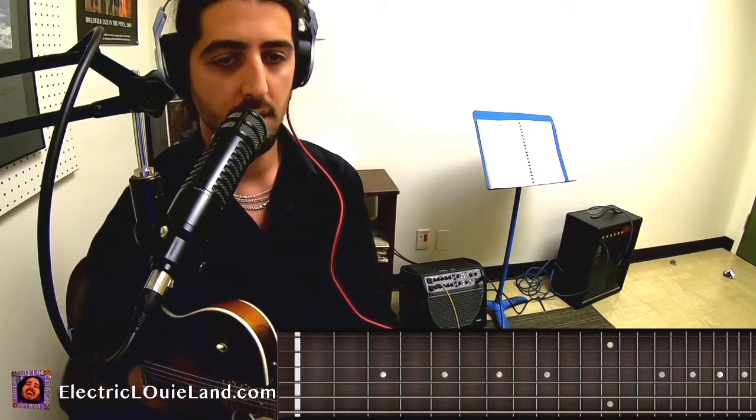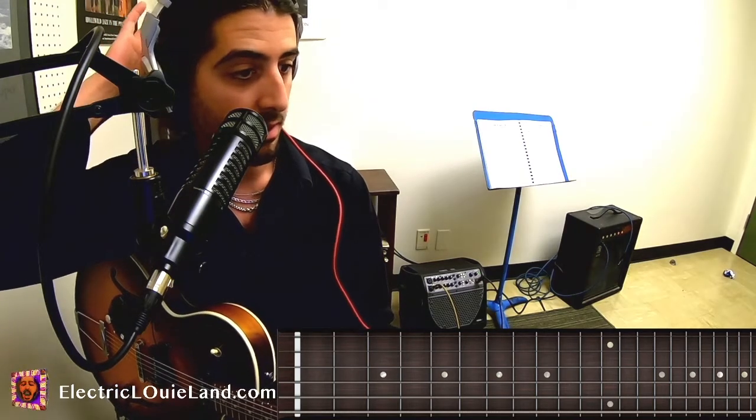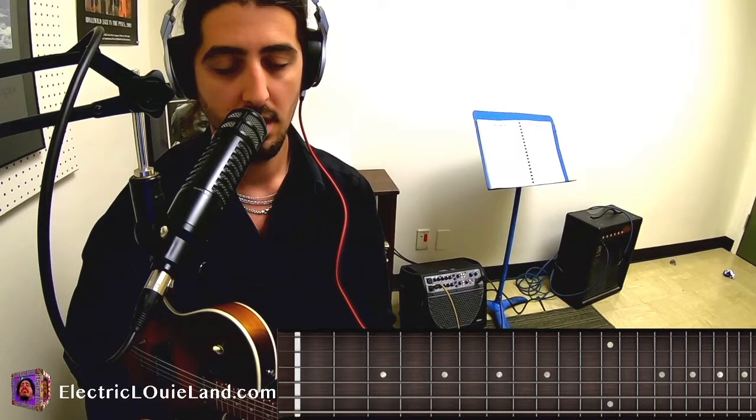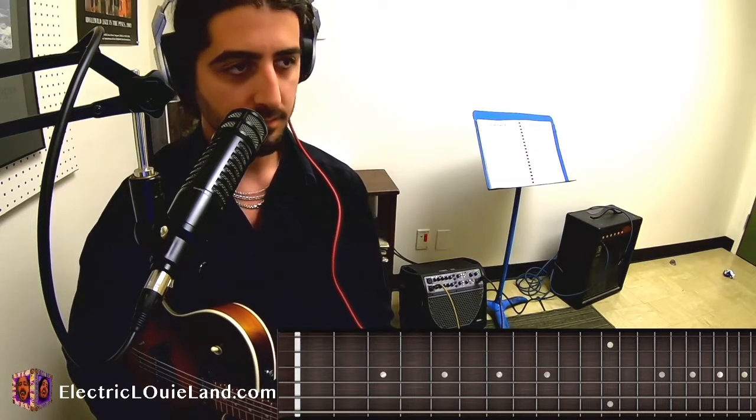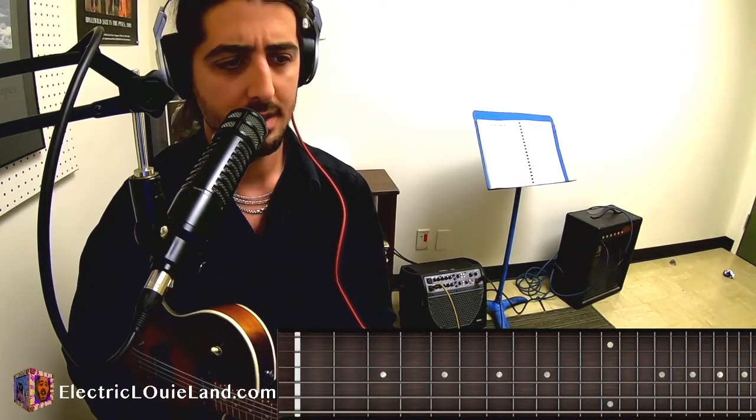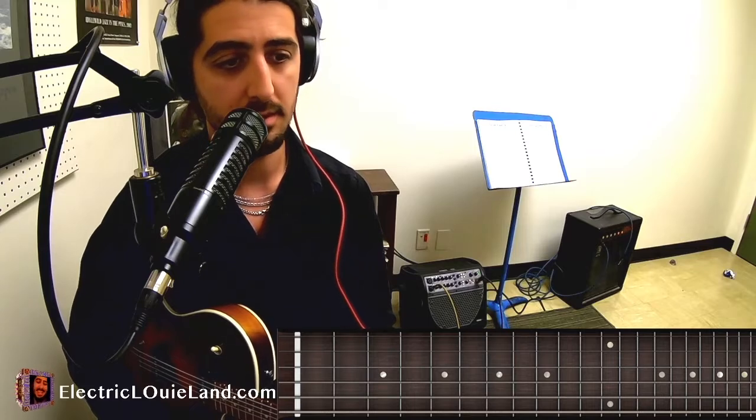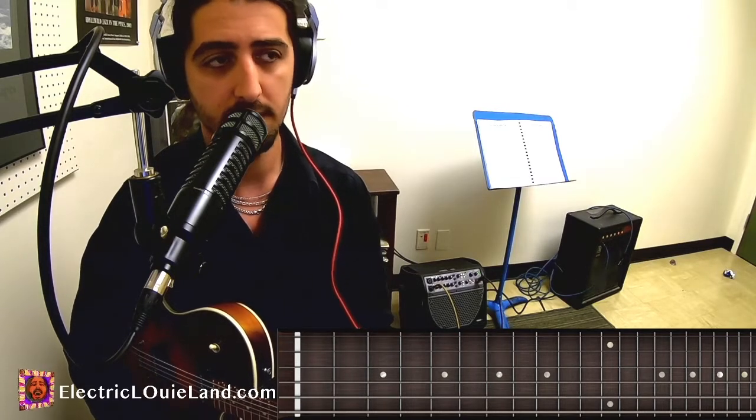All right, I want to go over all the positions on guitar. They're known as the CAGED positions, however you want to think of it. These are basically all of our scale shapes and chord shapes that we use on the instrument. There's only a few of them.